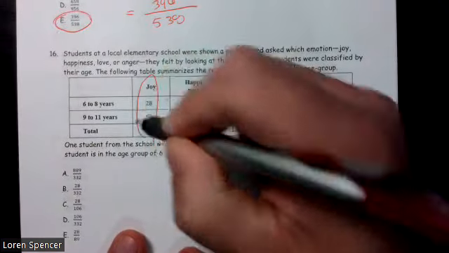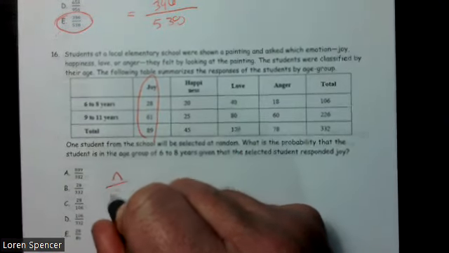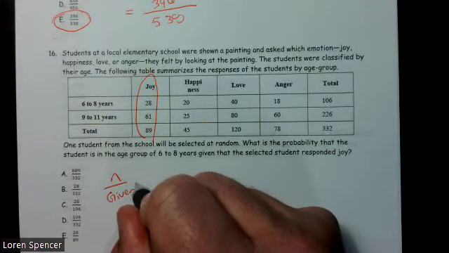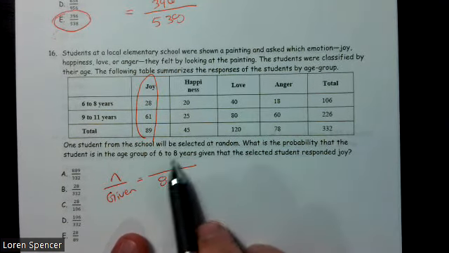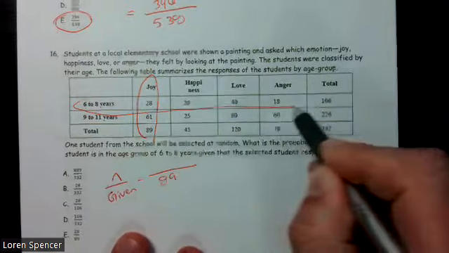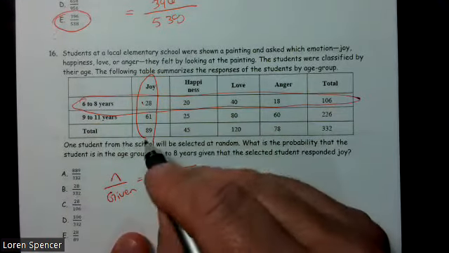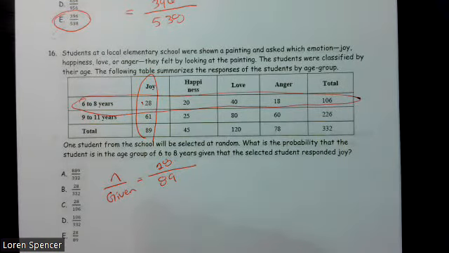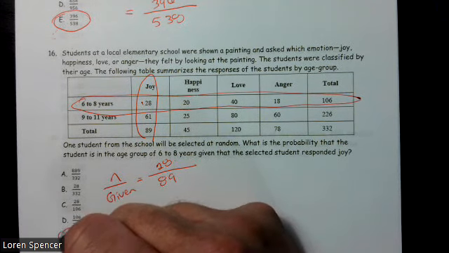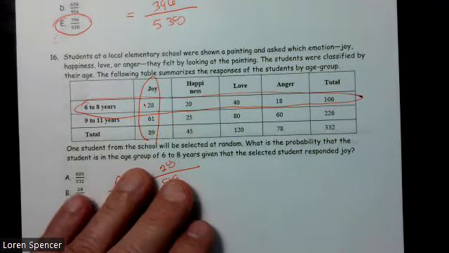All right. So this was what we're given. And remember, it's always intersection over given. So given that it was joy, joy is 89. And they said in the group 6 to 8, 28 is my intersection. So I end up with 28 over 89. And my answer choice, again, is E. All right, continuing on.